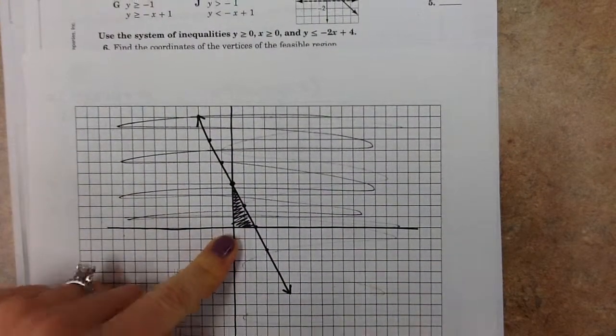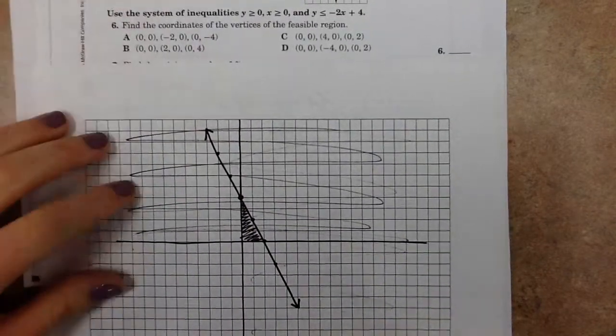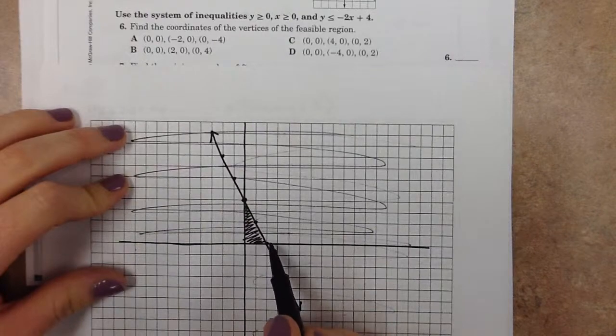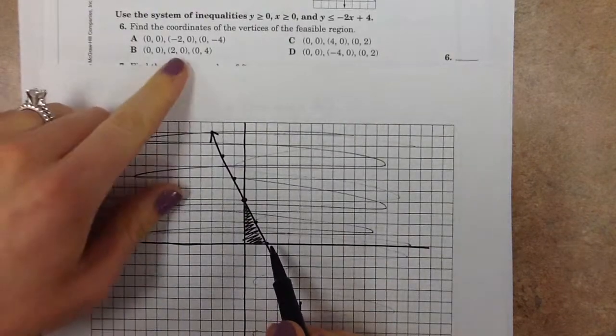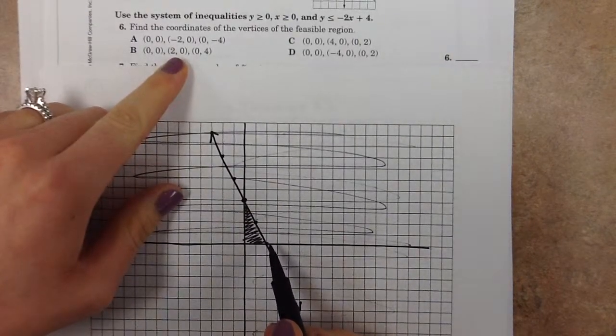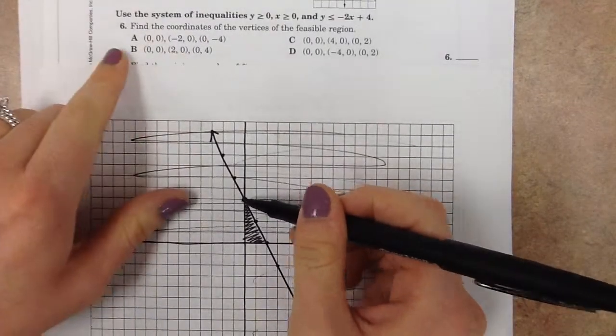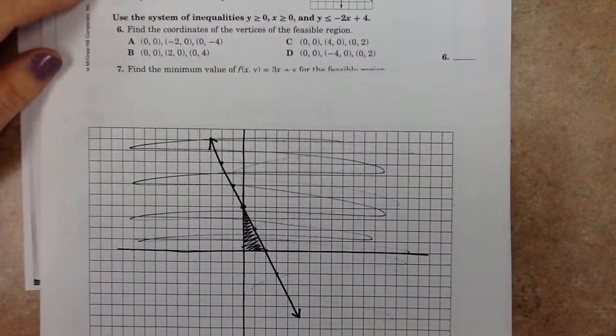So 0, 0 is one of our vertices. So if we look at our options, they've all got 0, 0. Then right here we've got the point 2, 0. So that's got a 2, 0. Oh, so it looks like we figured it out already. And then this point right here is the point 0, 4. So that matches with letter B.